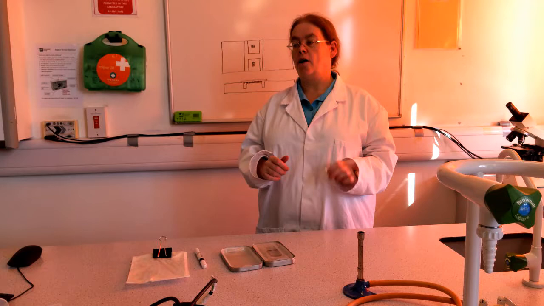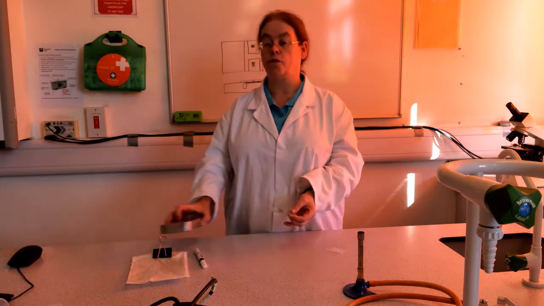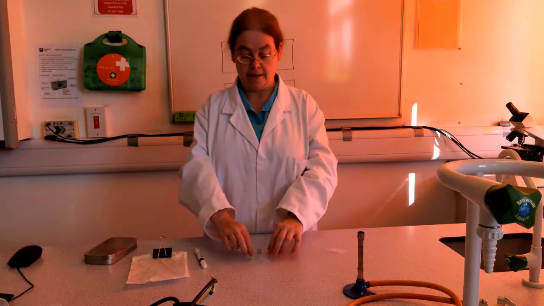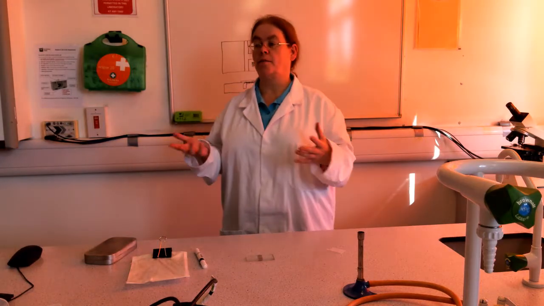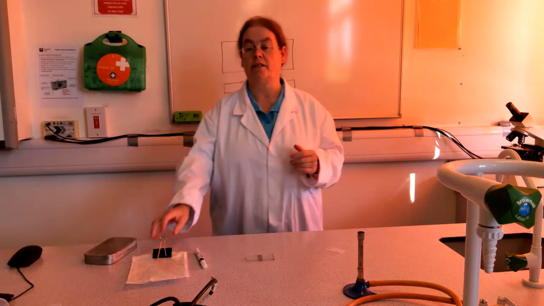Anyway, so what do I need to show you? I just need to show you how to load a haemocytometer. As you can see, I'm not wearing goggles. I haven't lit my Bunsen because I'm not using actual microorganisms. I'm just going to use water.